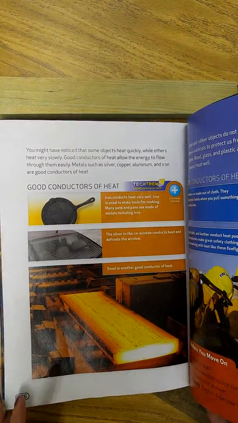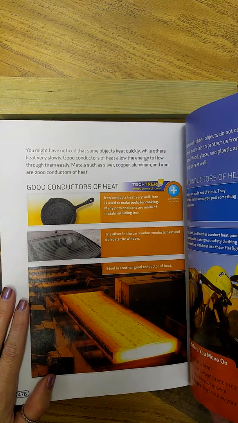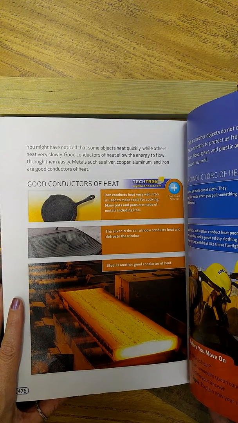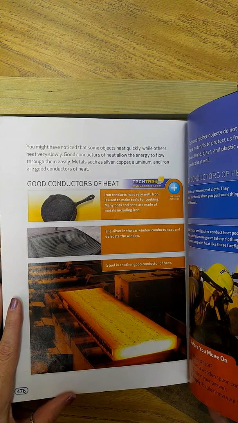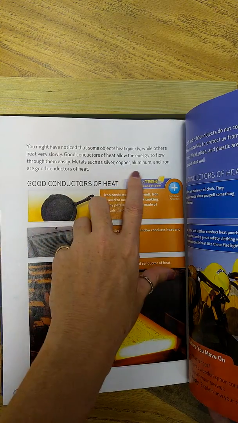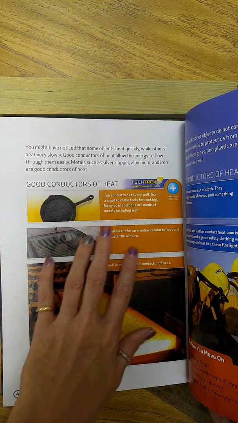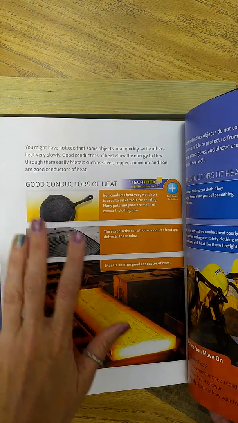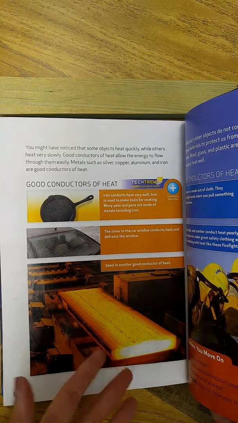Now here's the second part of the standard, which was conductors of heat. You might have noticed that some objects heat quickly while others heat very slowly. Good conductors of heat allow the energy to flow through them easily. Metals such as silver, copper, aluminum, and iron are good heat conductors. So what the children were to get from this is that a good heat conductor heats up fast, which is why we have metal pots for our oven.